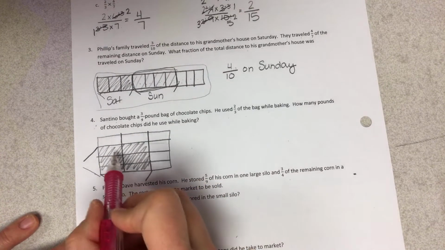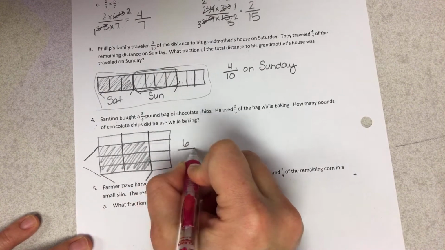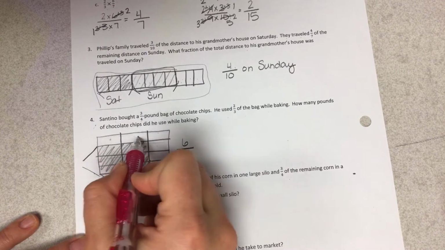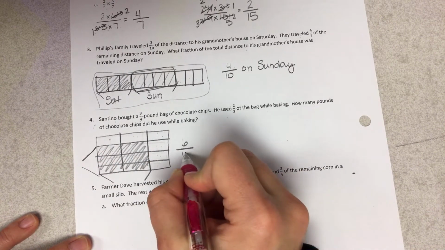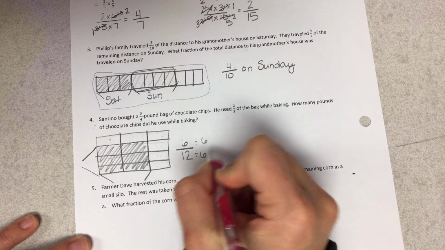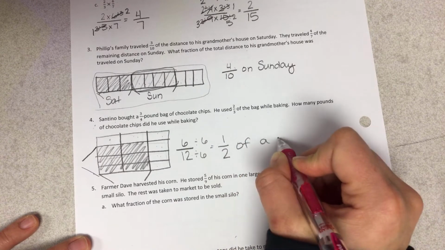Okay, so if I were to look at this, I have 1, 2, 3, 4, 5, 6. 1, 2, 3, 4, 5, 6. Oh, sorry, 6, 7, 8, 9, 10, 11, 12. 6/12. And you know that you can simplify this and divide both of those numbers by 6, and you're going to get 1/2 of a pound.